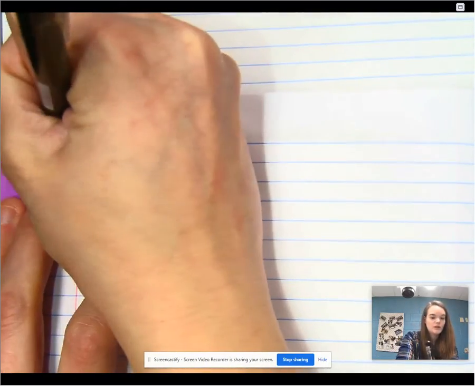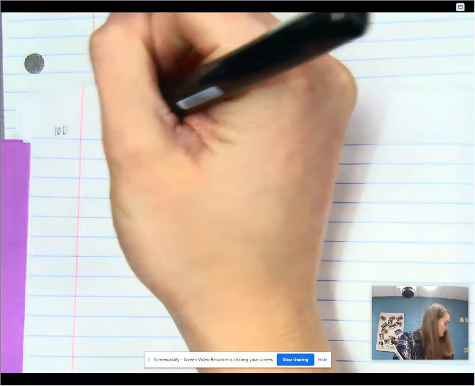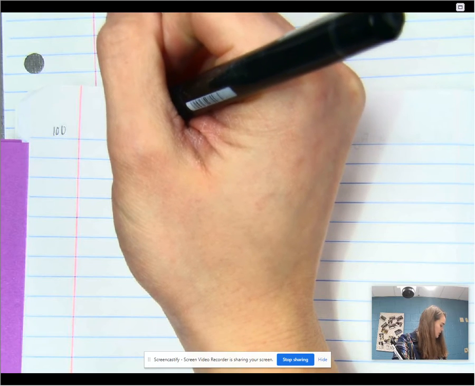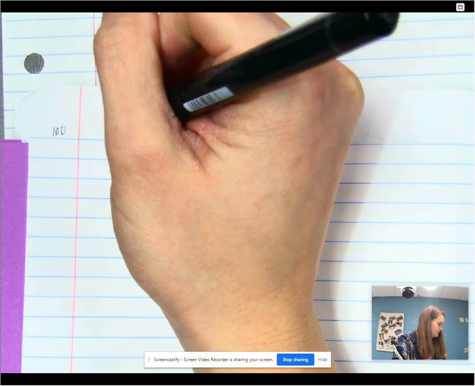Go ahead and label 100 as 11.3 corresponding parts of similar figures.